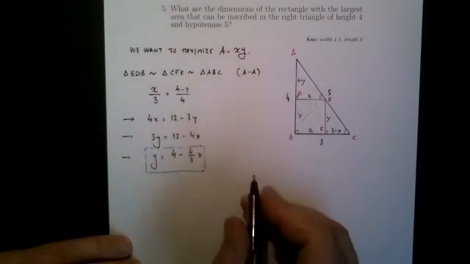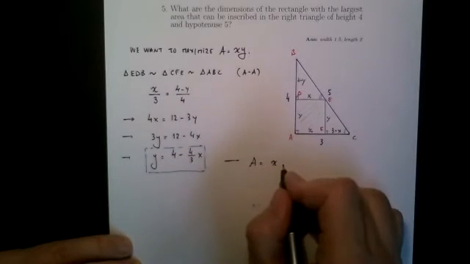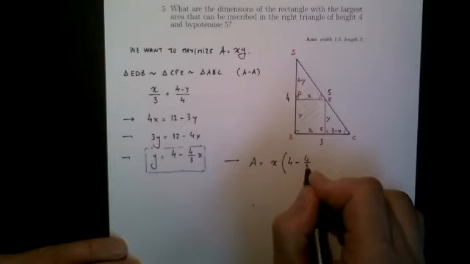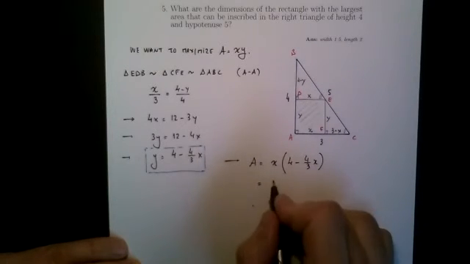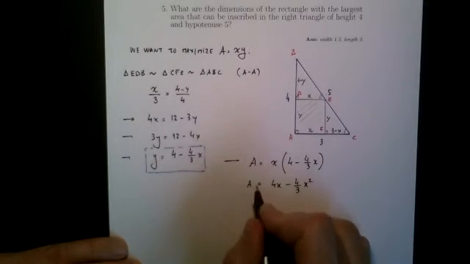And I'm going to replace it back here. Therefore, the area of my rectangle is X times Y, which is X times 4 minus 4/3 X, and that is equal to 4X minus 4/3 X squared. This is the area.